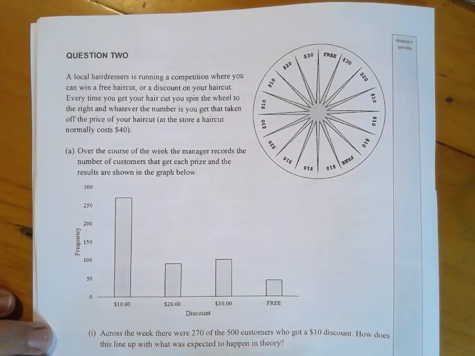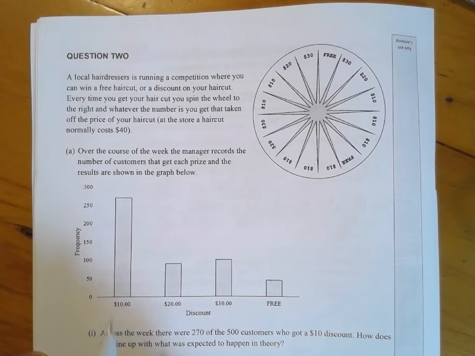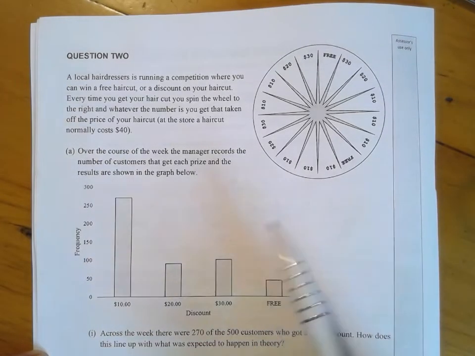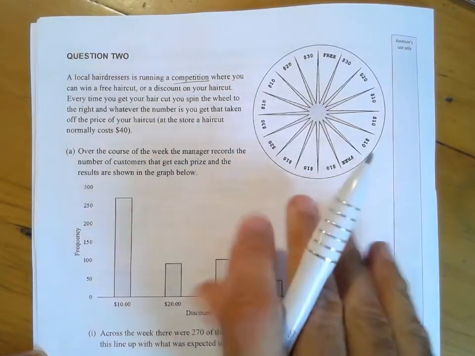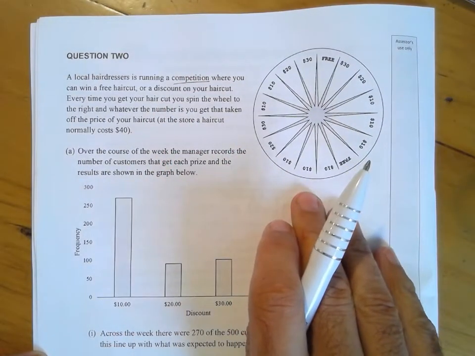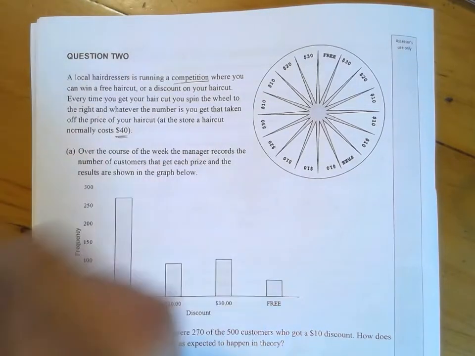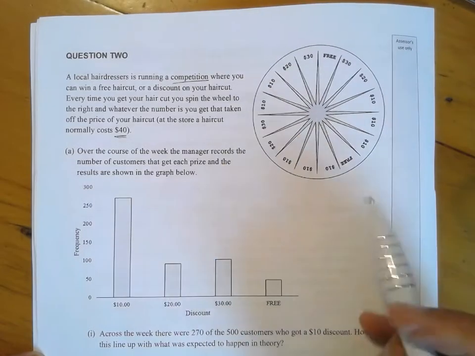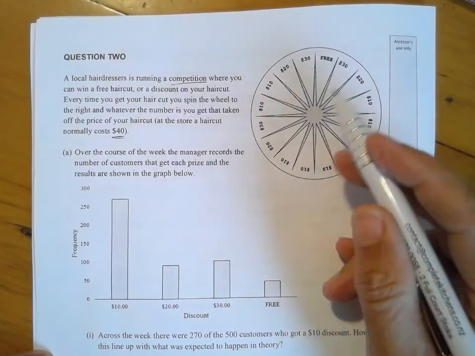So we're in the end of topic test for 313 probability concepts, and question 2. Okay, question 2 looks like we've got a competition: spin the wheel, and whatever number it lands on, you get that taken off the price of your car. It normally costs $40. There are some sectors here with $10, some at 20, some at 30, and some are entirely free.